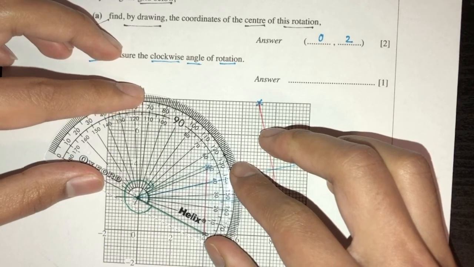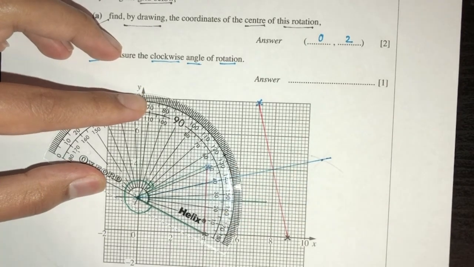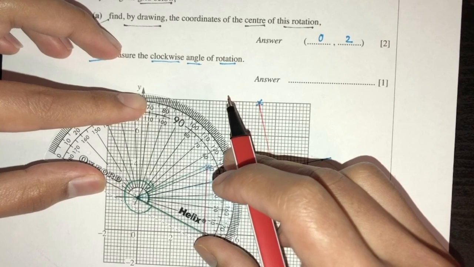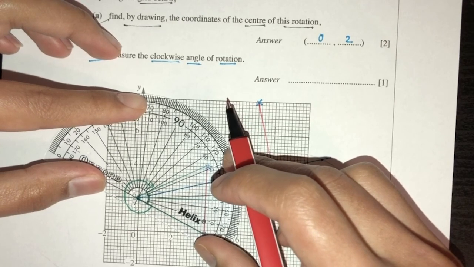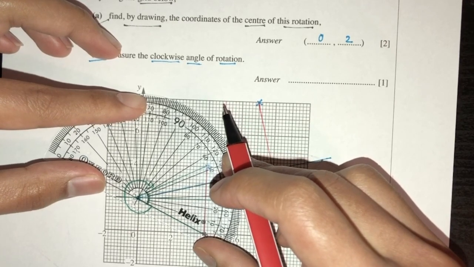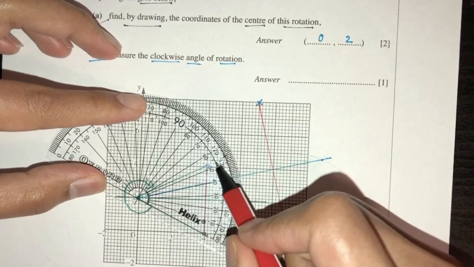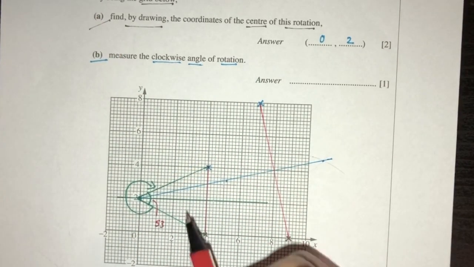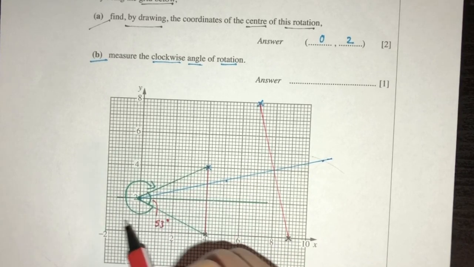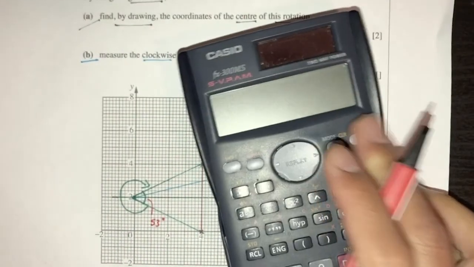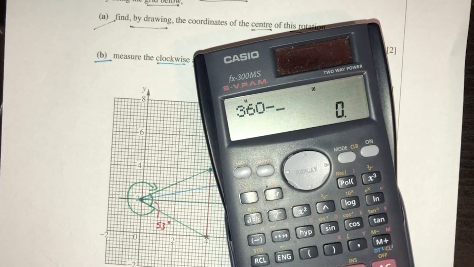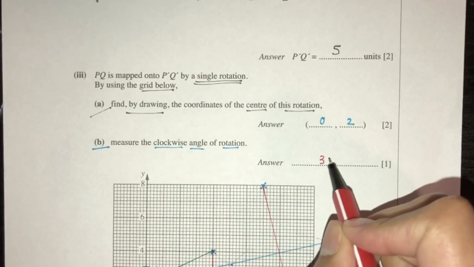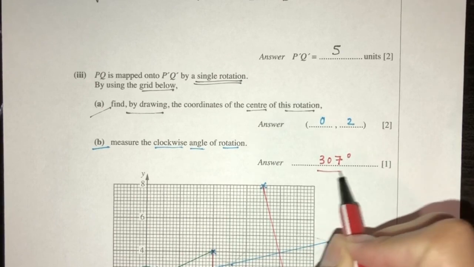According to my drawing, it shows to be about 53. So this angle is 53 for my drawing. Which means this one is 360 minus 53, that should be 307. So clockwise rotation will be 307 degrees.